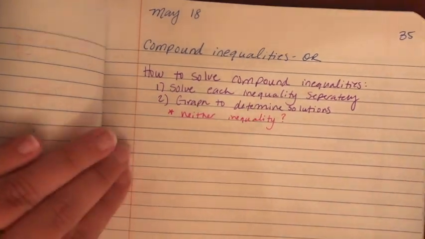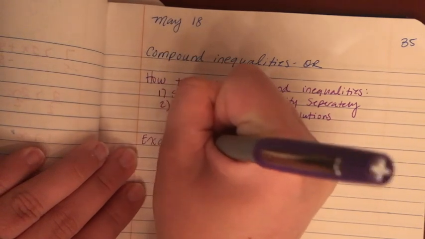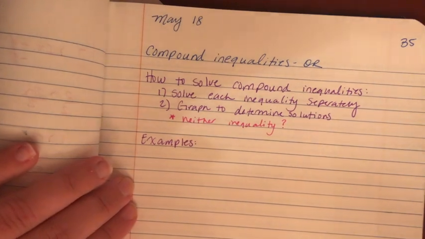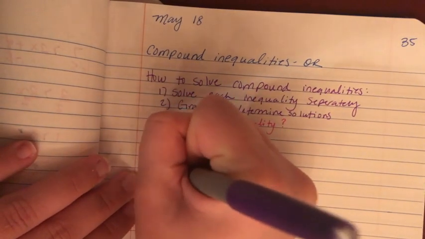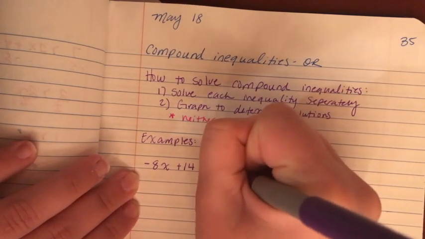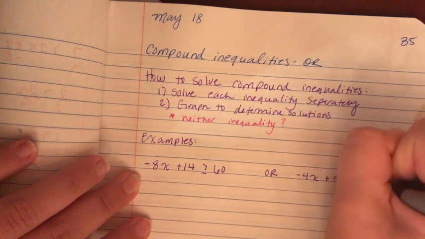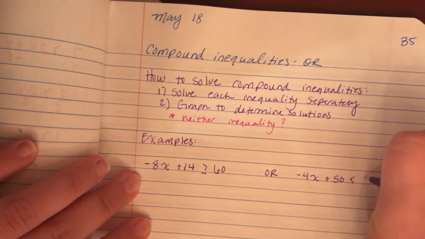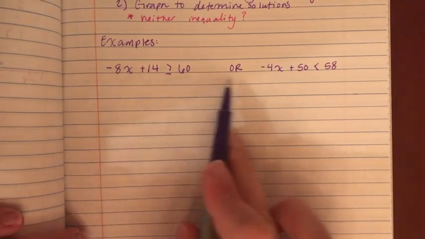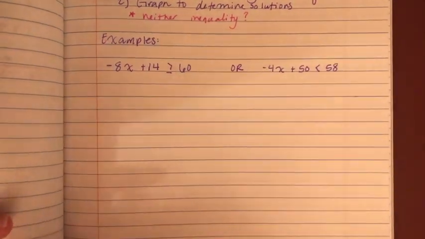So let's work through some examples. So first one, negative 8x plus 14 is greater than or equal to 60, or negative 4x plus 50 is less than 58. And so what we're going to look for here is what solutions meet this whole thing, where x can be this or x can be that. So first step is I'm going to solve each separately.